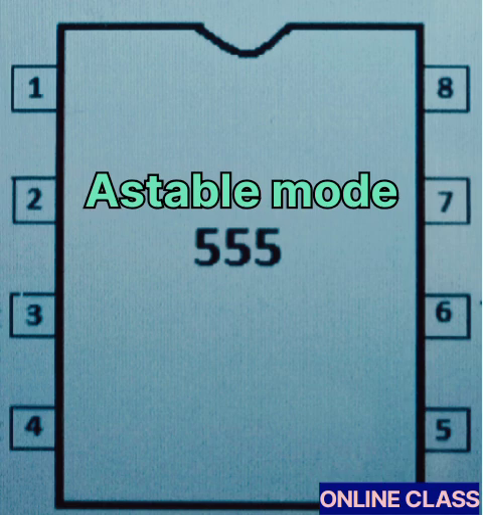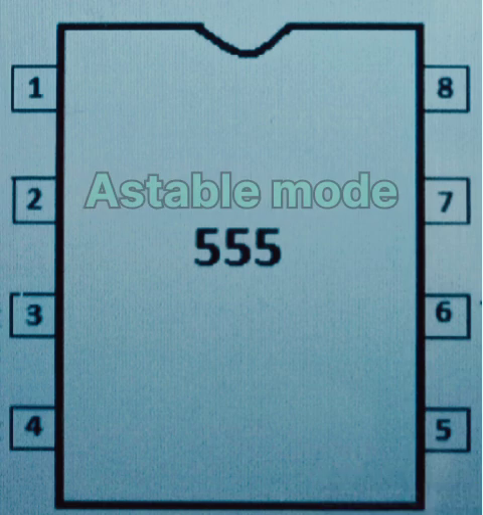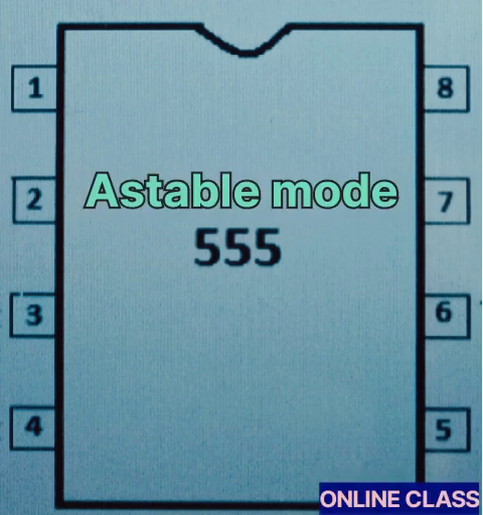Number 1. Astable mode. In this mode, there is no stable output level. Instead, the output fluctuates between high and low. This unstable output characteristic is utilized as a clock or square wave output in various applications.